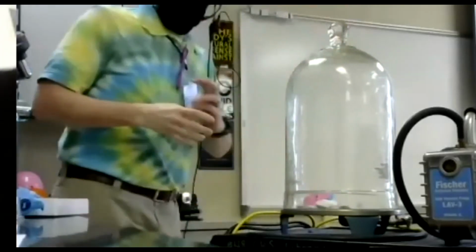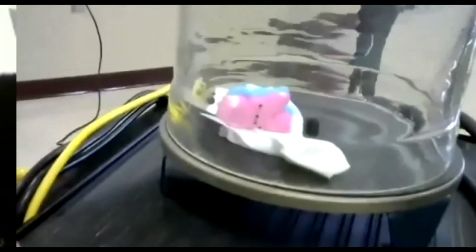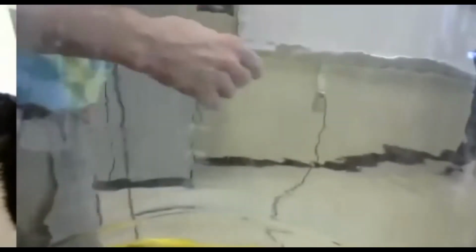Okay. And I want to move over here so that the online students can get a good view. I don't know if I can set this here and have it work.